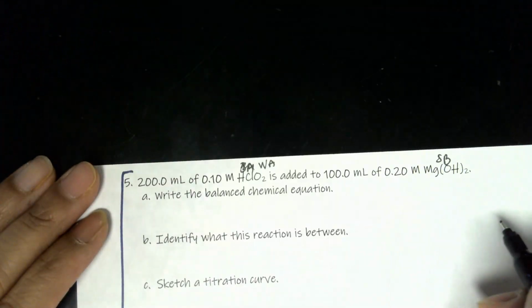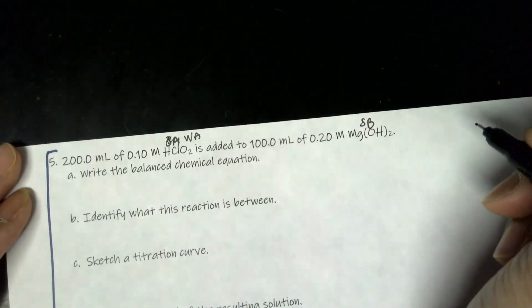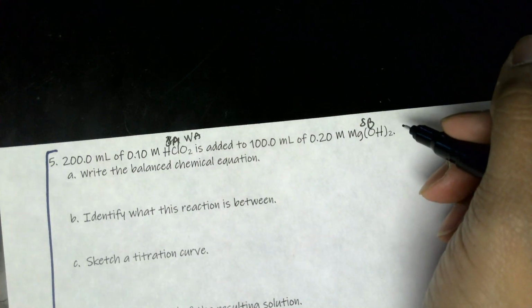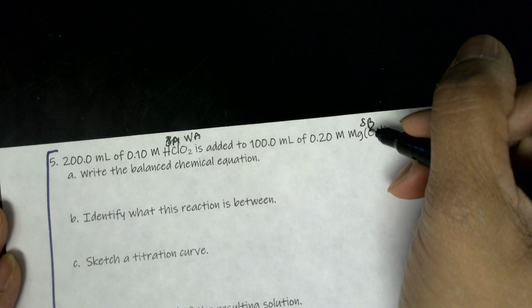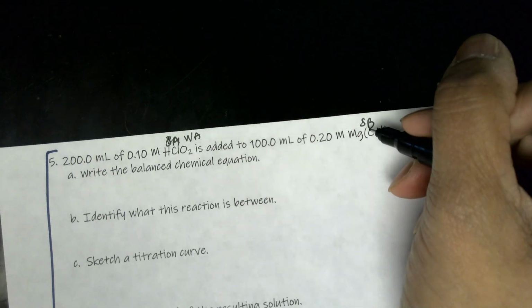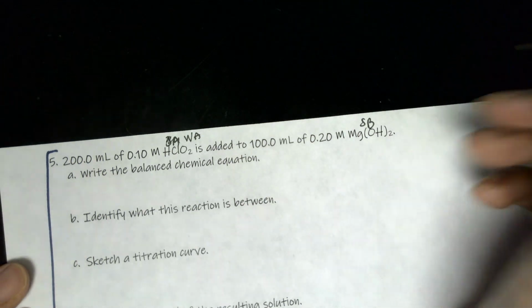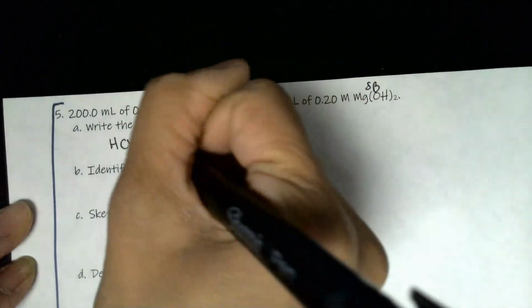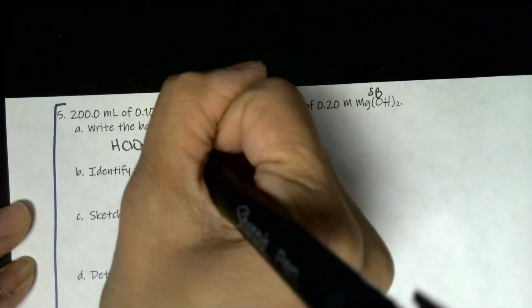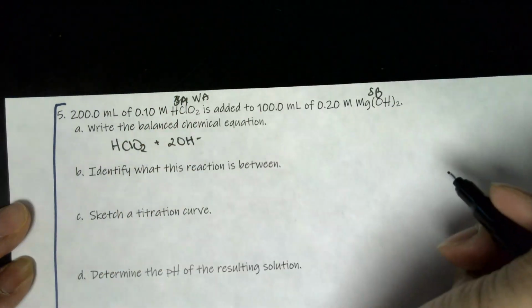All right, so we've got the balanced chemical equation. I do know, however, that the Mg is going to be a spectator ion in here, so I'm not even going to add it in. So I know I've got HClO2 plus, and I know I need to have 2 OH minuses, so I'm going to do that.